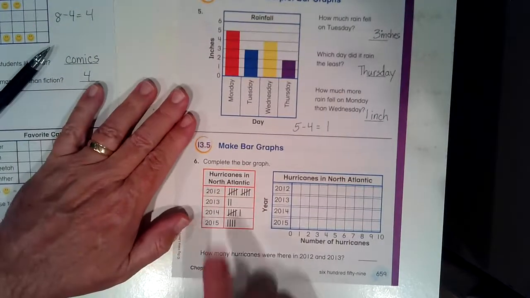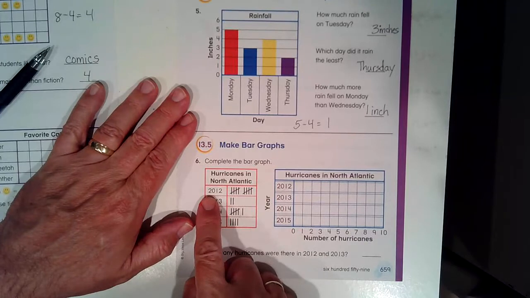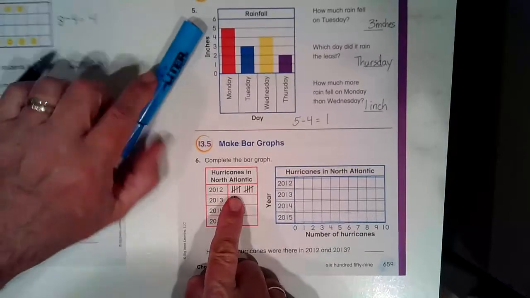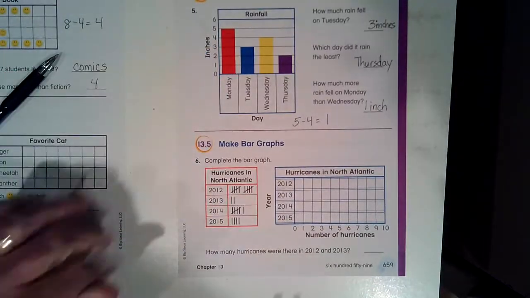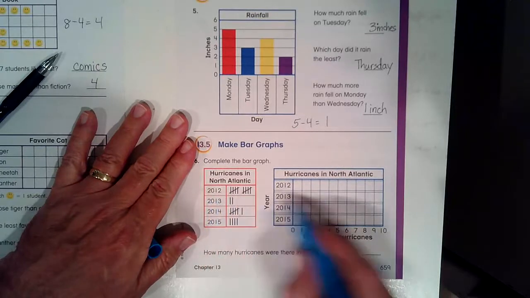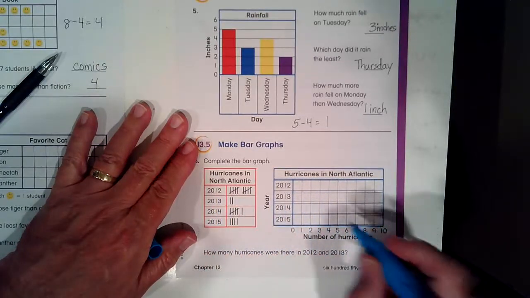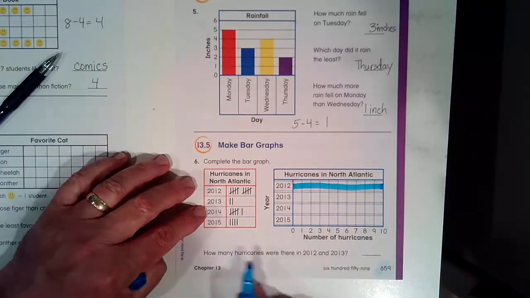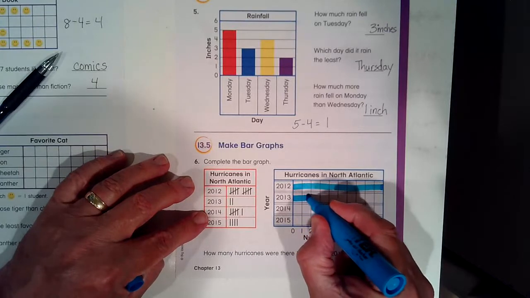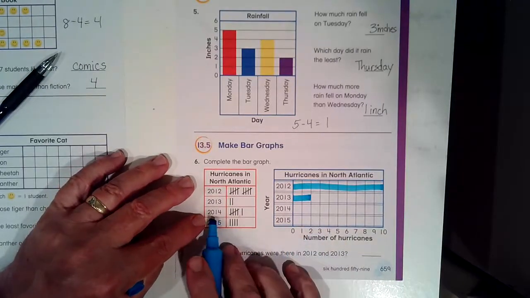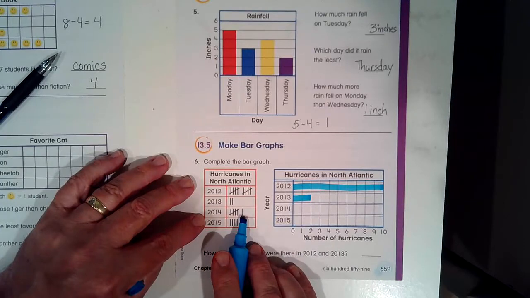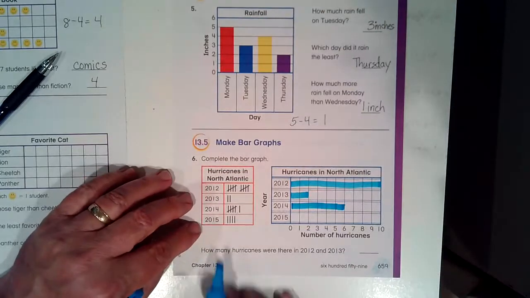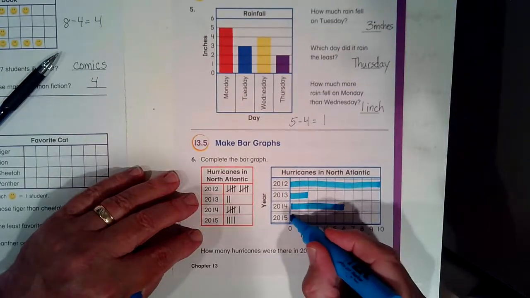Making the bar graph. Complete this bar graph. It has hurricanes in the North Atlantic. 2012, I have 2 sets of 5. 5 plus 5 for 2012 makes 10, so I go all the way to the end. 2013, there were only 2, right? 1, 2. 2014 is 5 plus 1 more. 2015, there are 4.